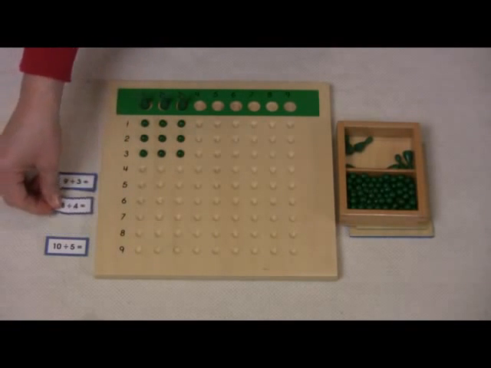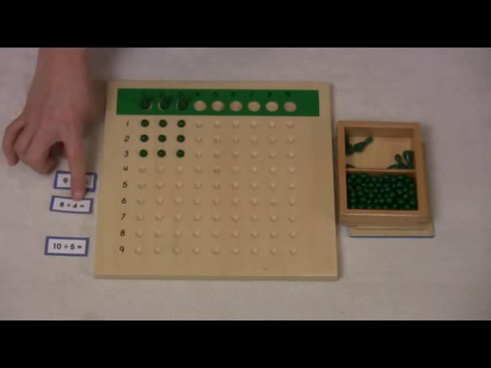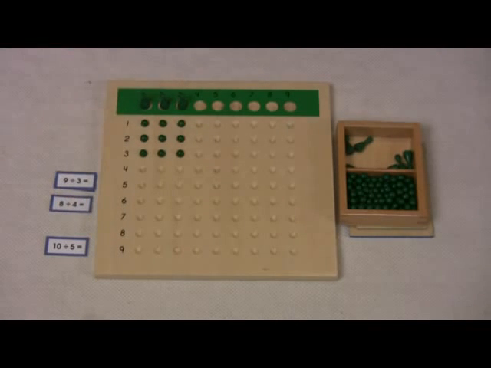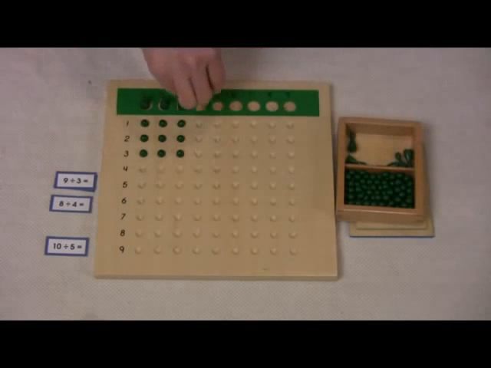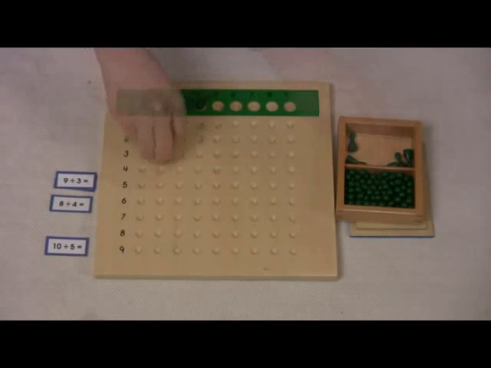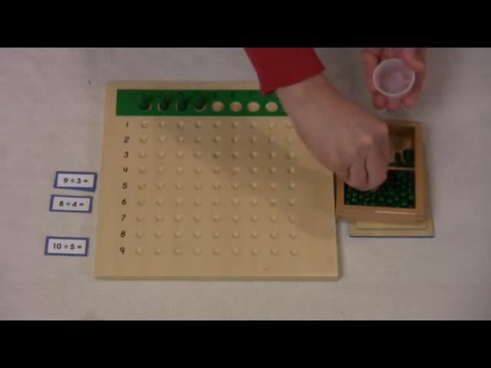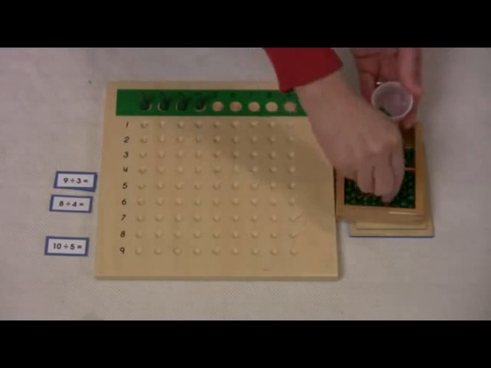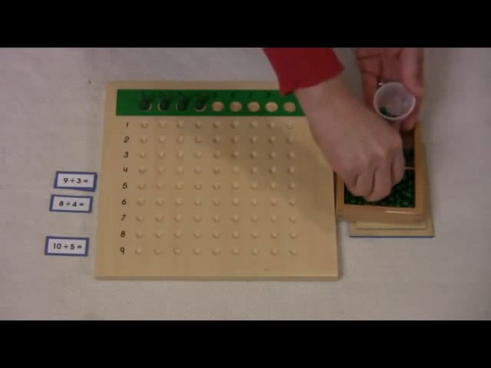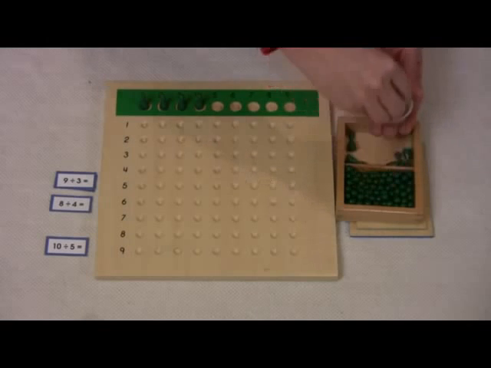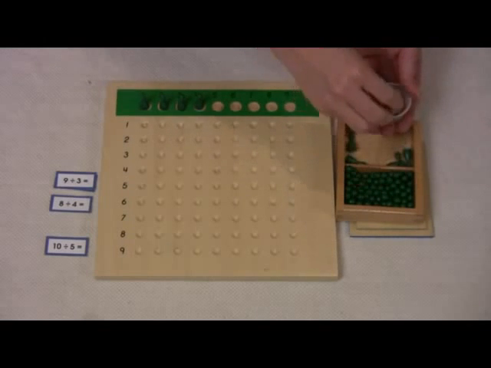The next, we're sharing with 4. So 8 divided by 4. One, 2, 3, 4, 5, 6, 7, 8.